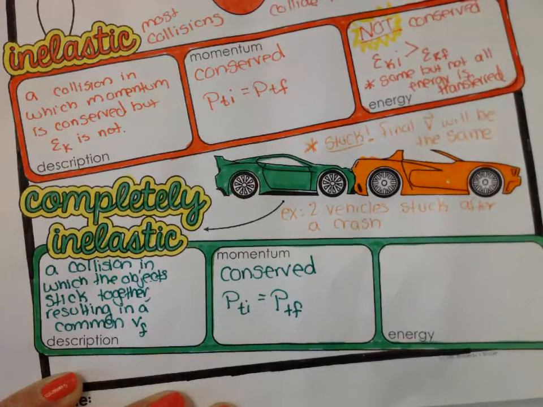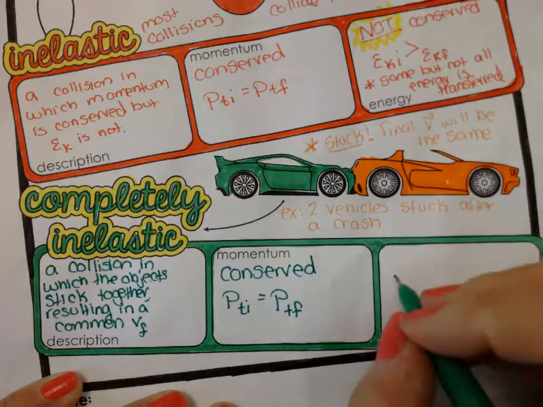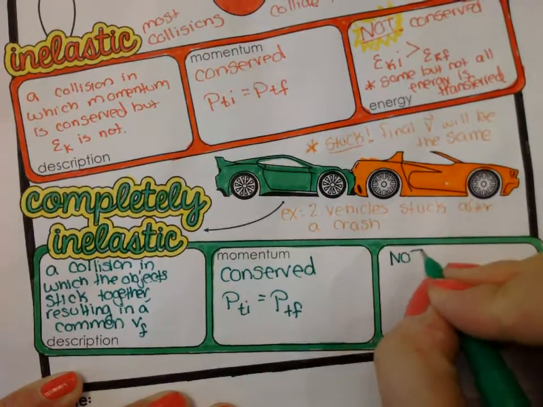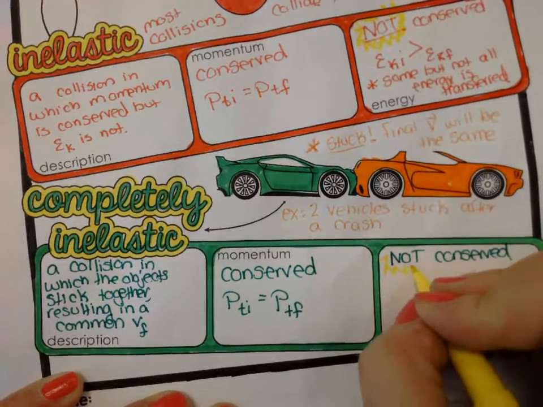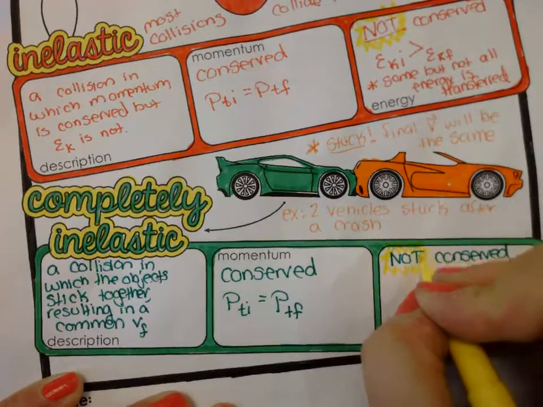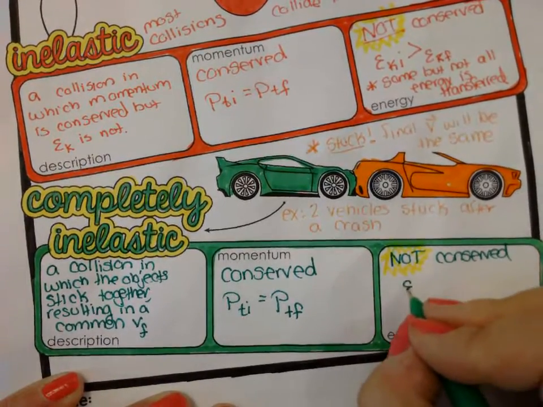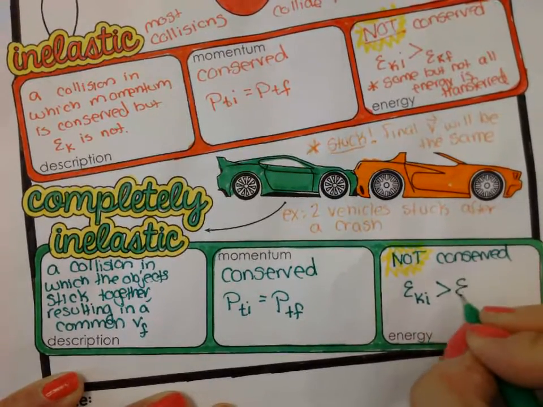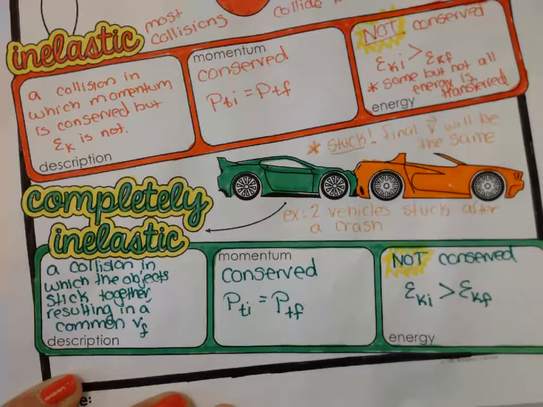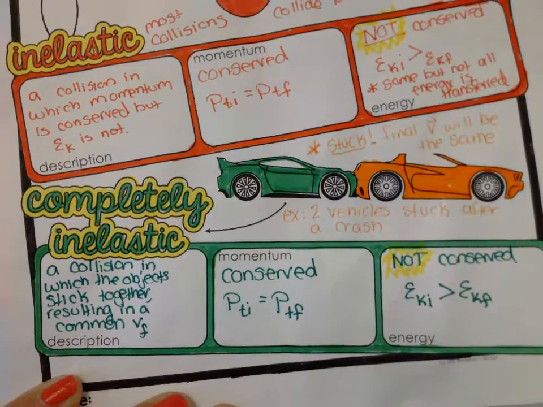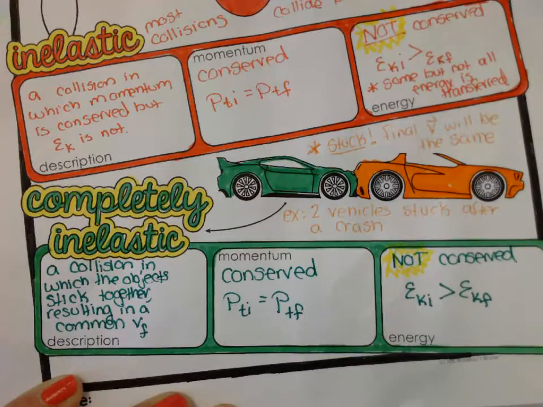However, our energy will not be conserved. Our energy is not conserved. So I'm going to emphasize this not here. So our kinetic energy initial is greater than our kinetic energy final. Usually we would say some but not all is transferred. That's going to be in an inelastic collision. In a completely inelastic collision, we've got no energy transfer going on. So they're completely stuck together afterwards.